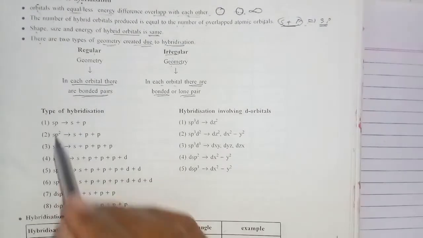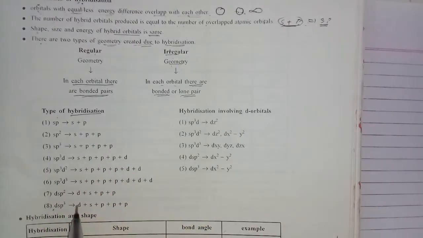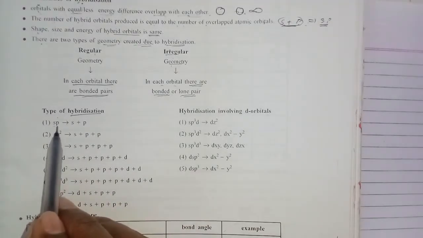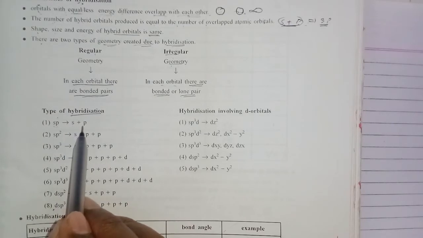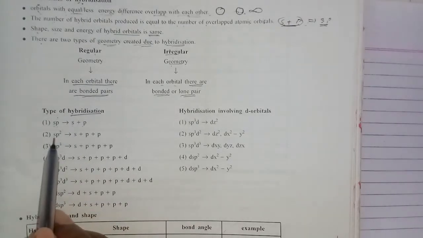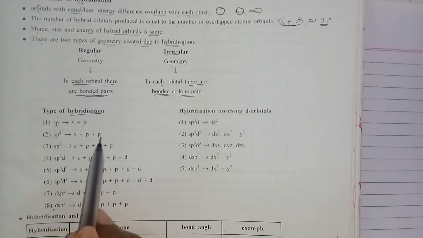Here there are mainly 8 types of hybridization. Number 1, sp hybridization means an s orbital plus a p orbital. Same as here for sp2, one s and two p orbitals.